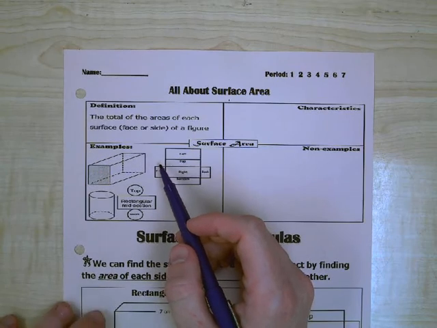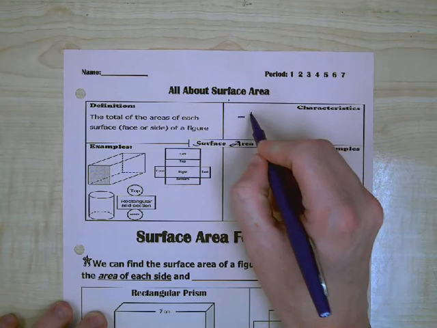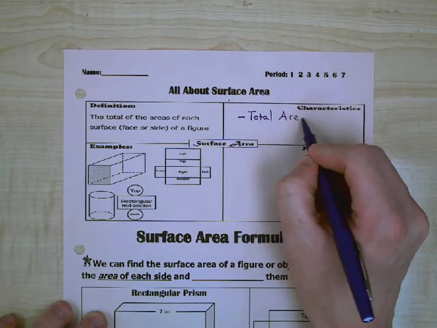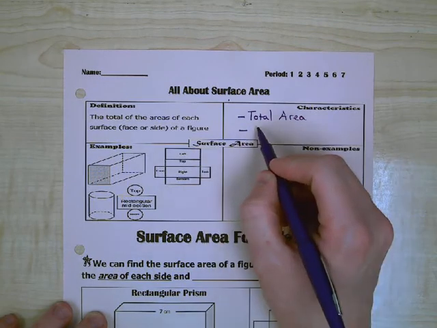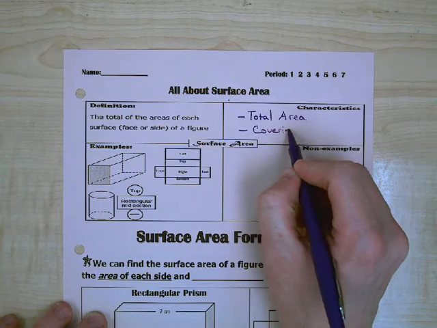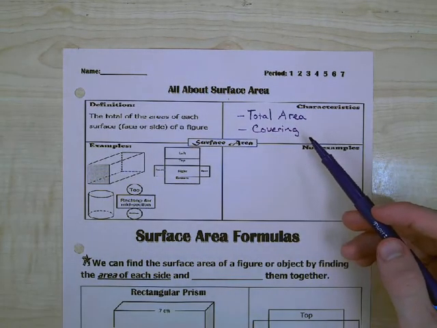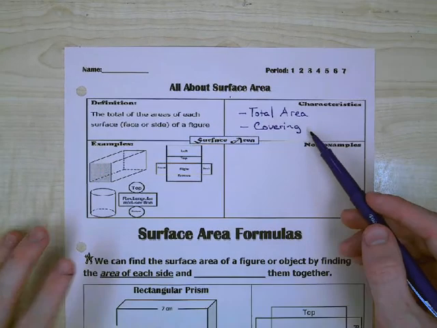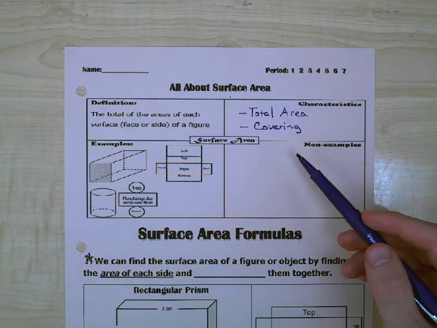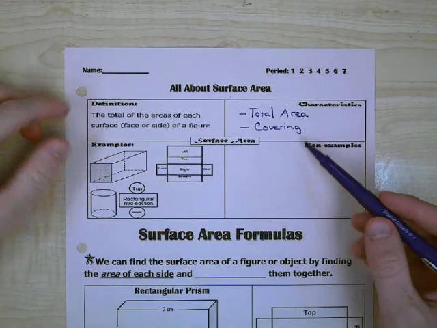Some characteristics of surface area are that it is the total area on the outside of a shape. It is also the amount of area covering a three-dimensional figure. Covering is going to be an important word to think about as we move into real-world problems like painting houses or wrapping presents or designing cereal boxes. We're going to be thinking about covering the outside or inside of something with paint or paper or some other material.